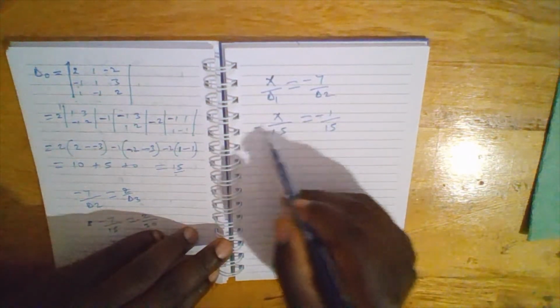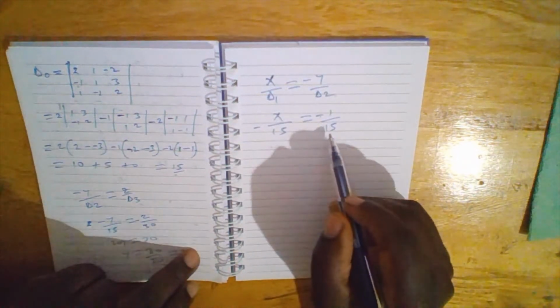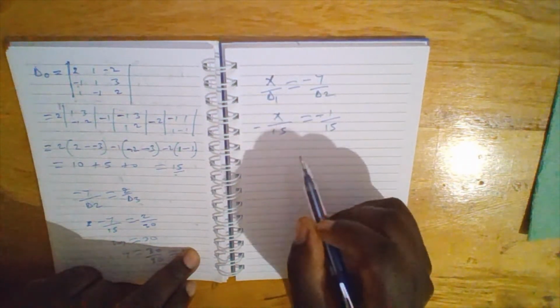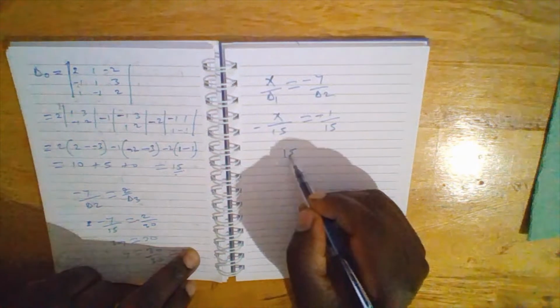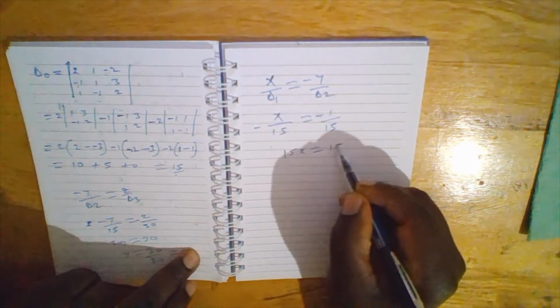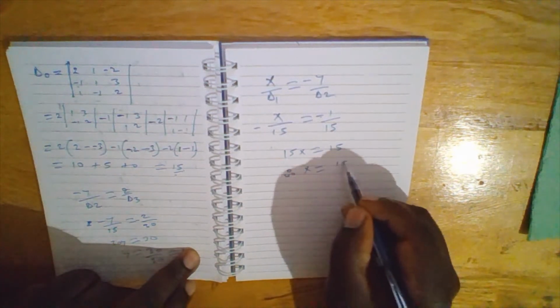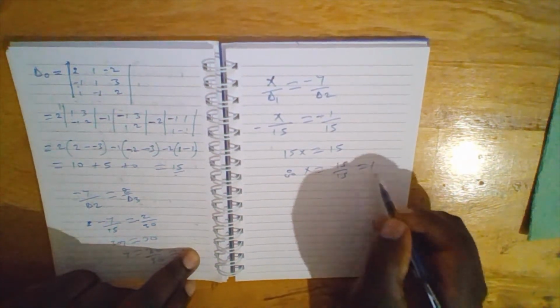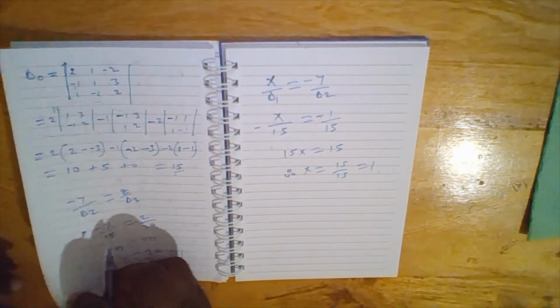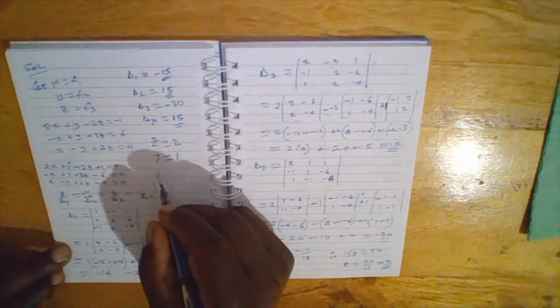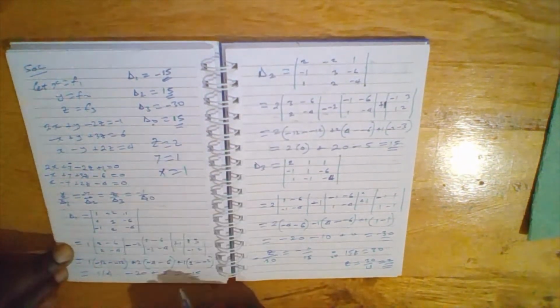Because we have negative here, negative here to cancel, it will be positive. So we cross multiply, 15 times x. So we have 15x equals to 15. Therefore, x equals to 15 all over 15, which is equals to 1. So we are saying that x equals to 1.